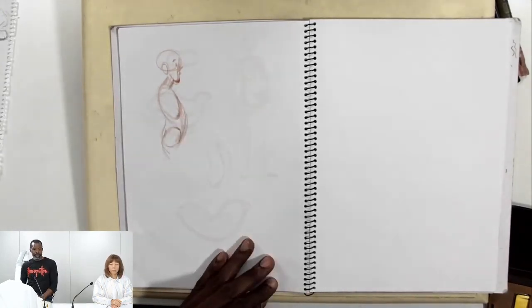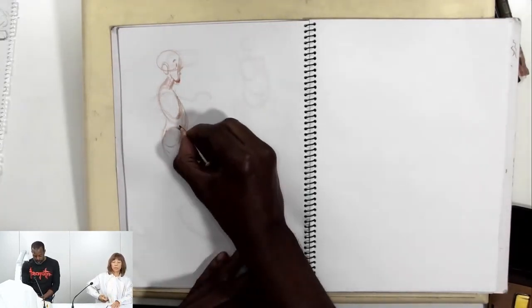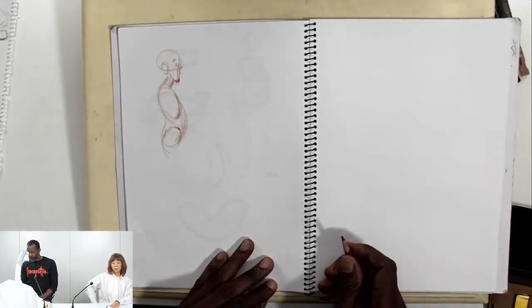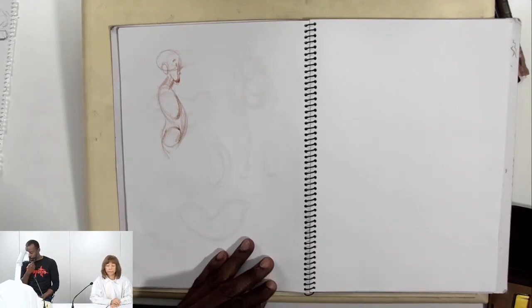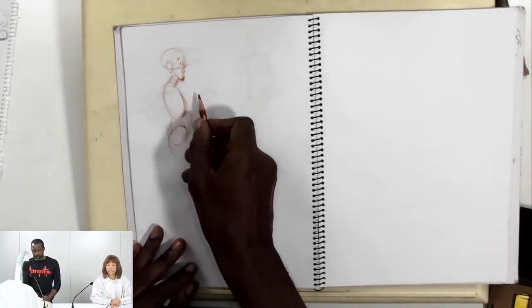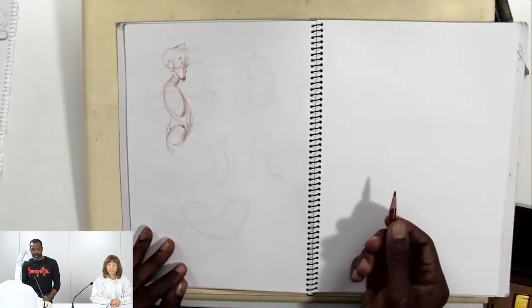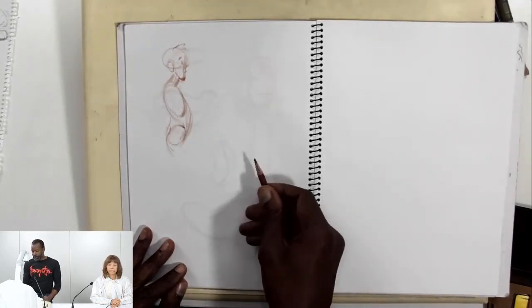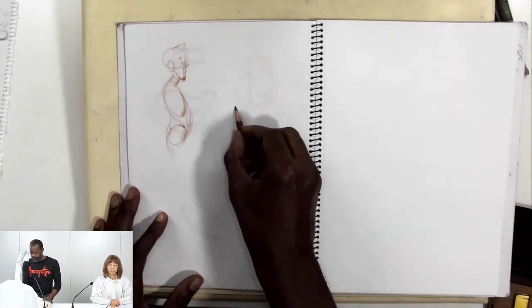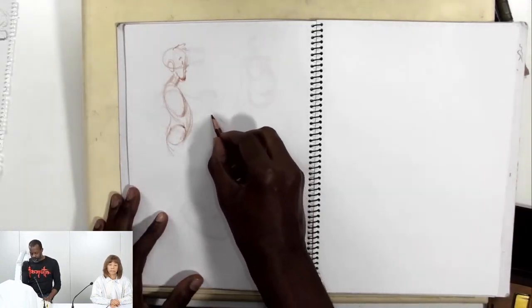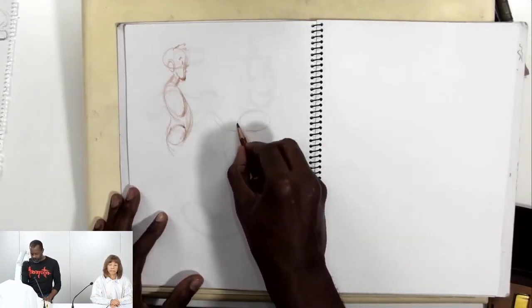So what would happen if I try to put this human into an animal kind of position is it's going to start to look kind of strange, because then I'm going to have something like this.